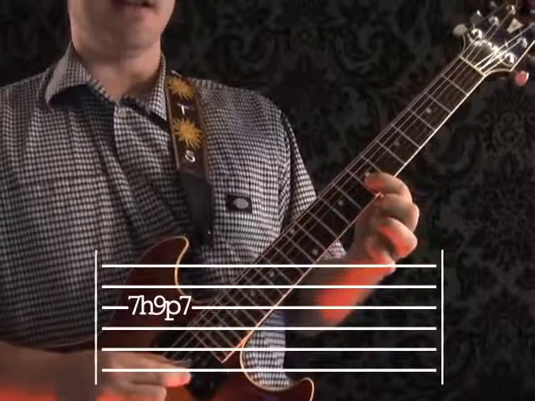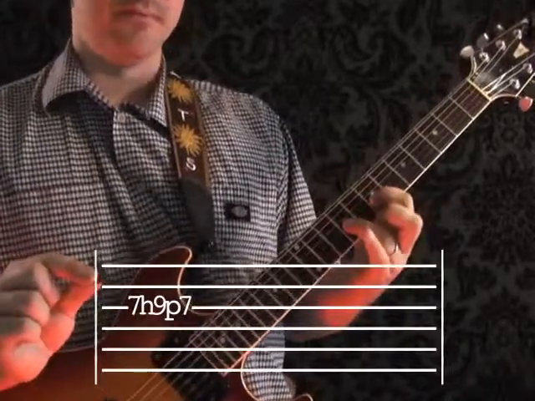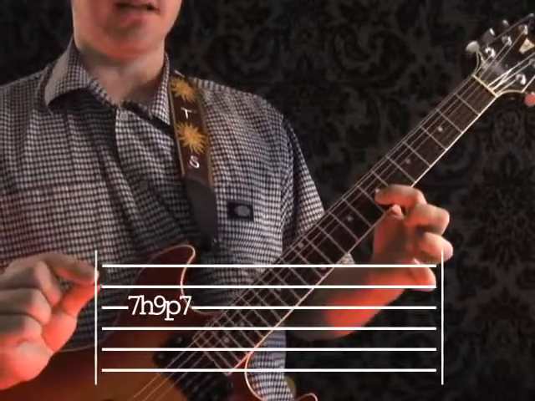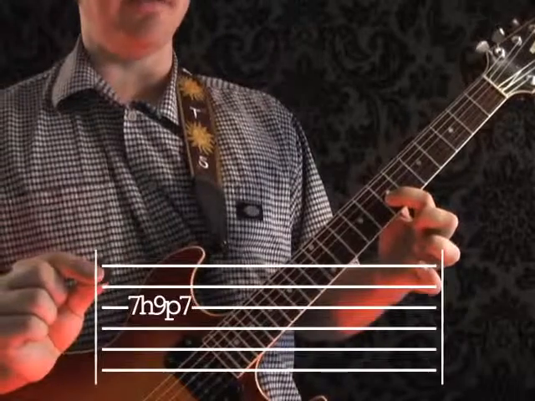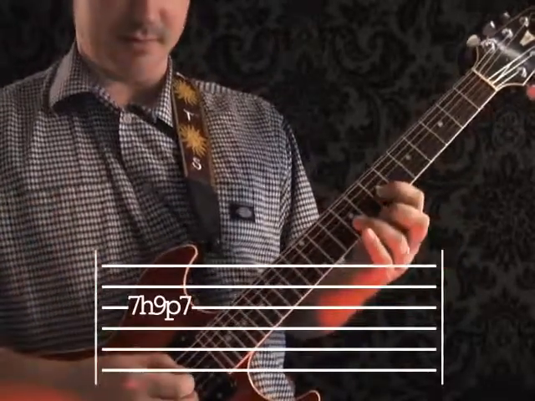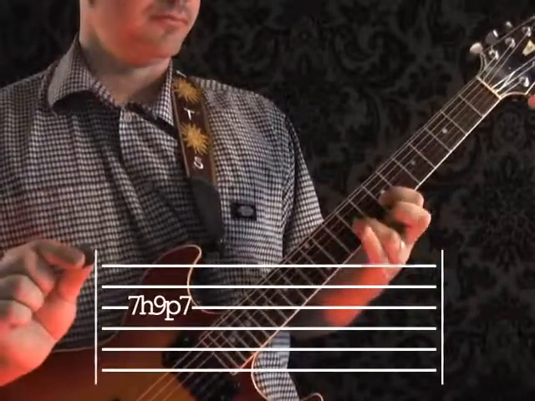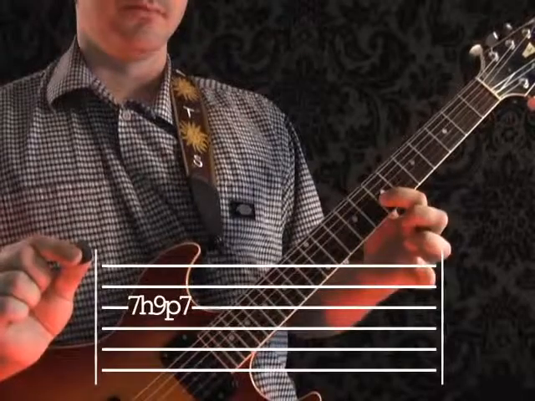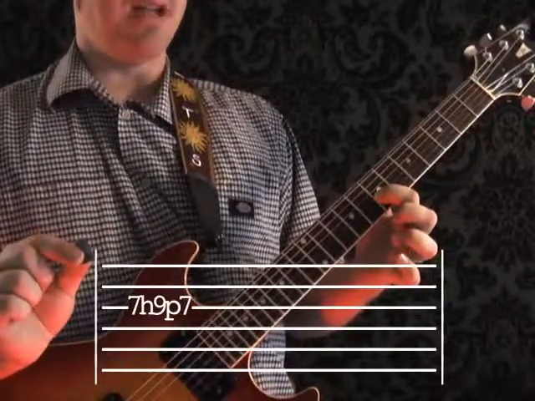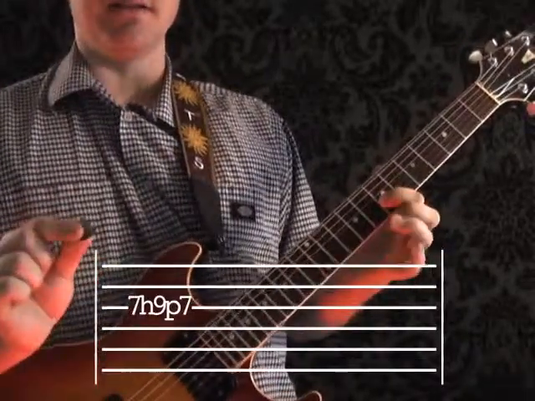So in that case you're going to do your hammer-on like this, and then immediately do your pull-off like that. So I did a hammer-on and a pull-off. The audience heard 3 notes even though I only used my pick to pluck the string once. That was a hammer-on and a pull-off. You could sustain the sound of the guitar indefinitely with hammer-ons and pull-offs like this.